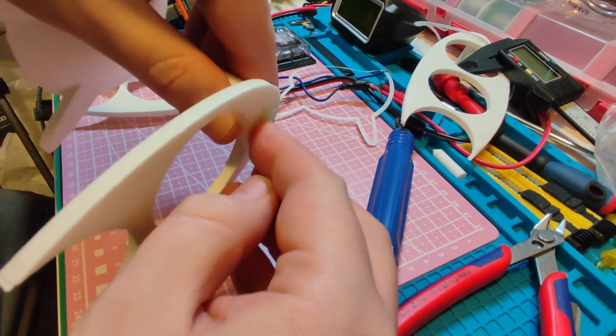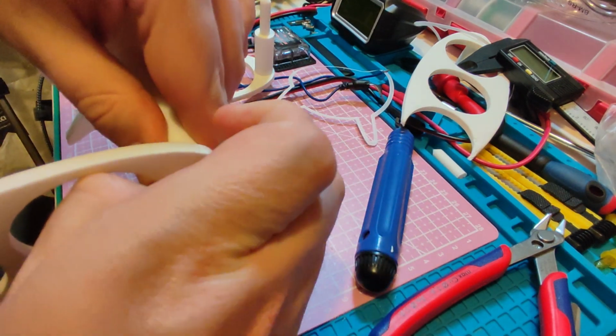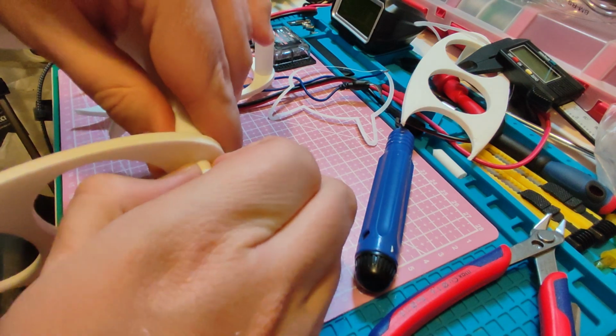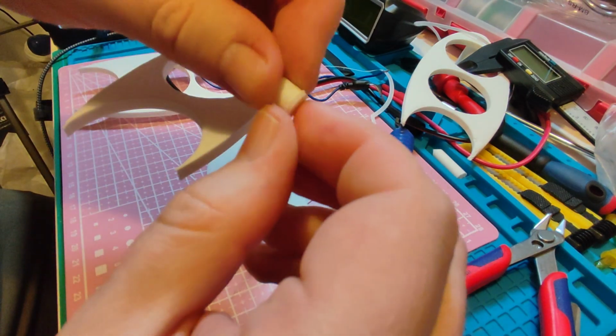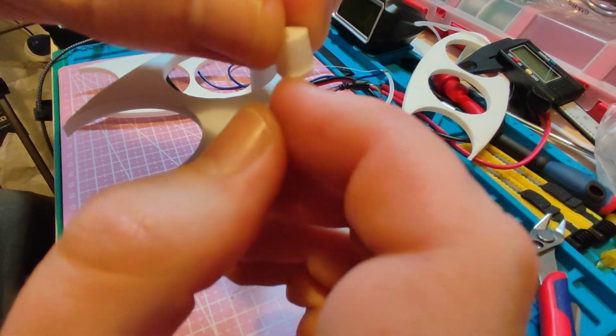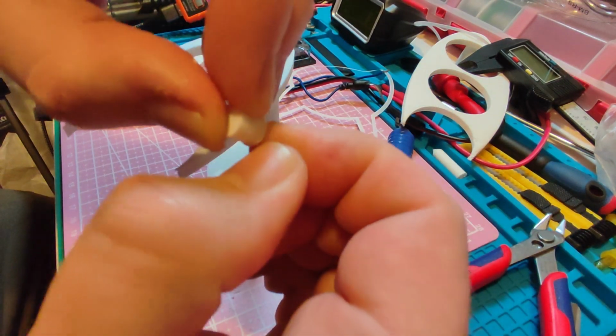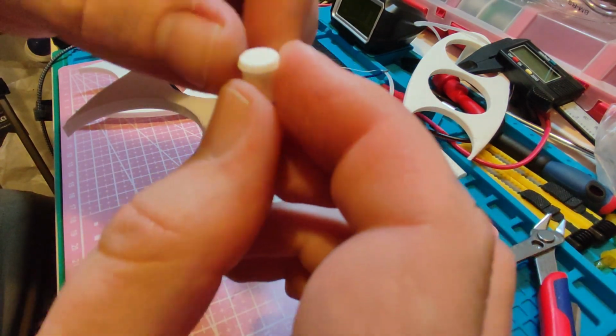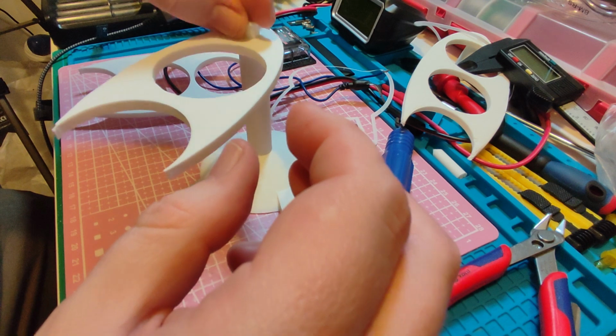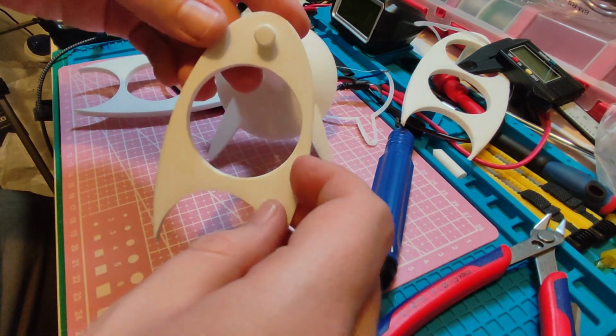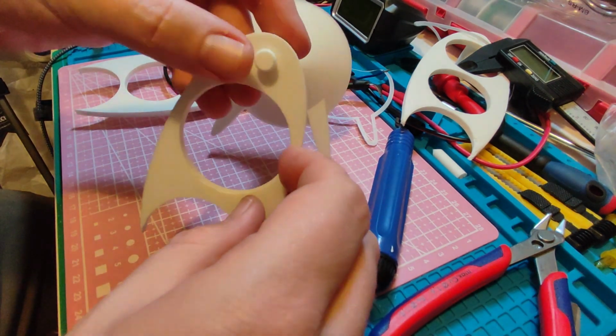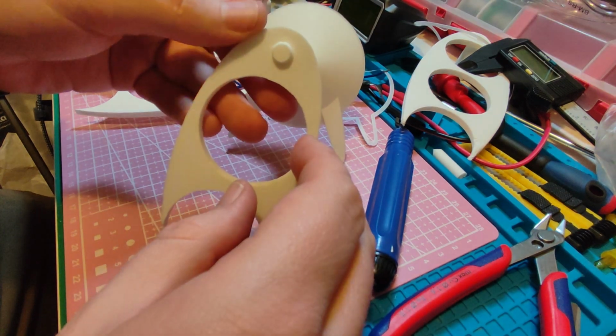But it fits and can be removed. It didn't even have to be this long, and I could have made a larger cap. But this will serve its purpose.